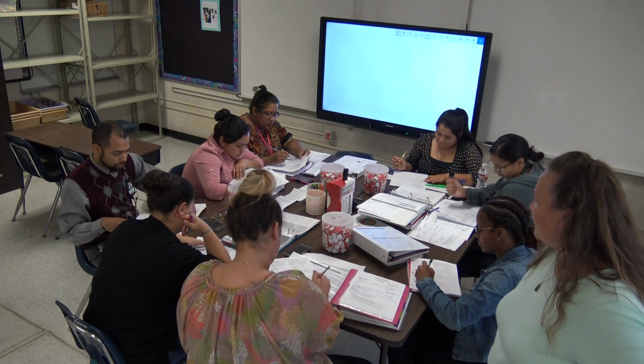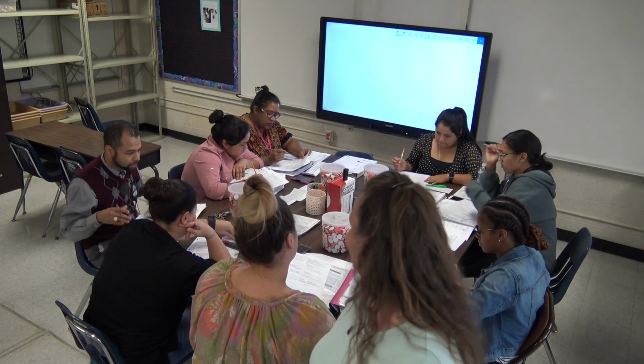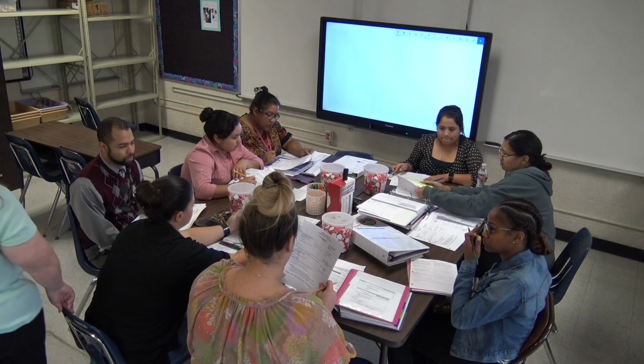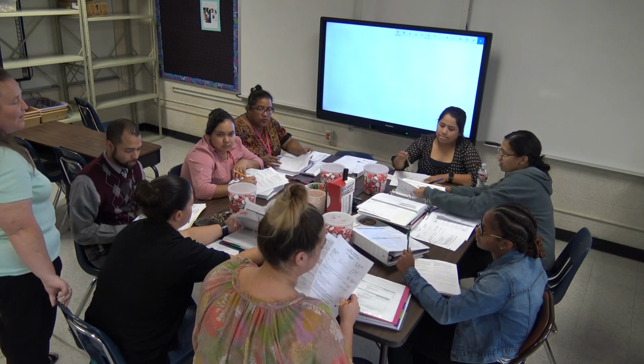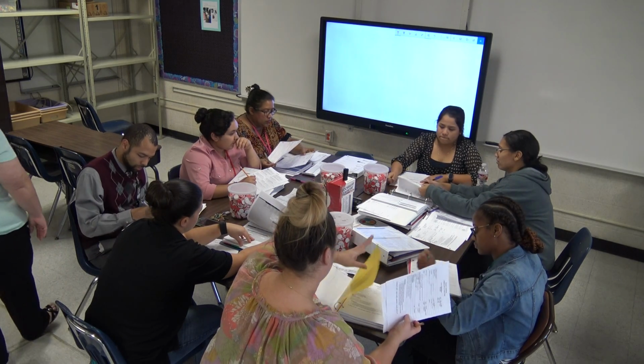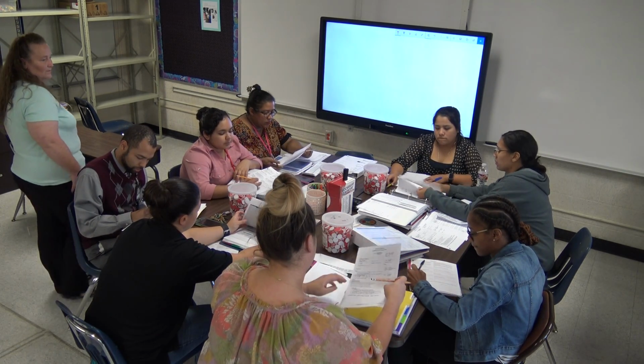When you were looking at your vertical alignment, what did you notice in there? What have they covered before? Sixth grade? Adding positive numbers. They've added and subtracted positive numbers. They have not dealt with a negative number.